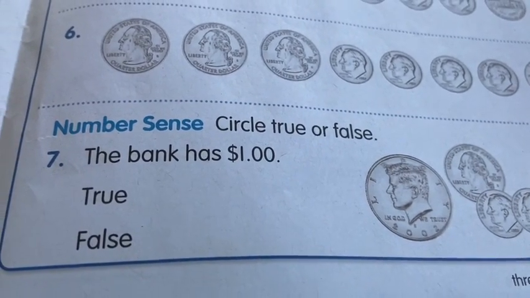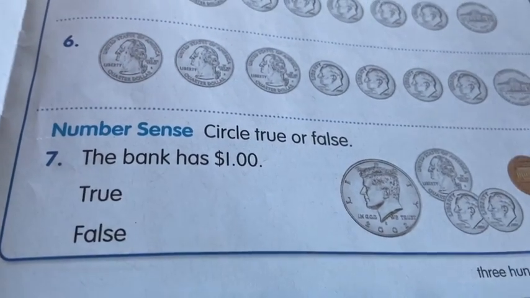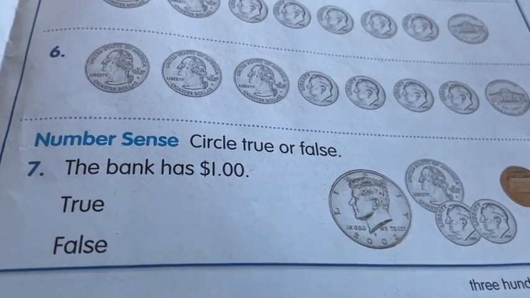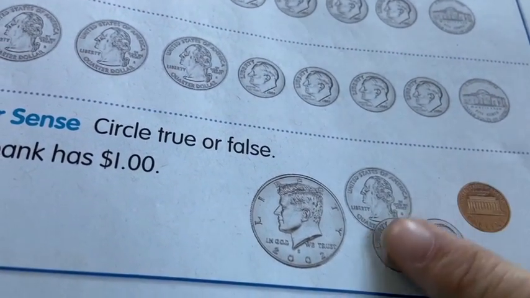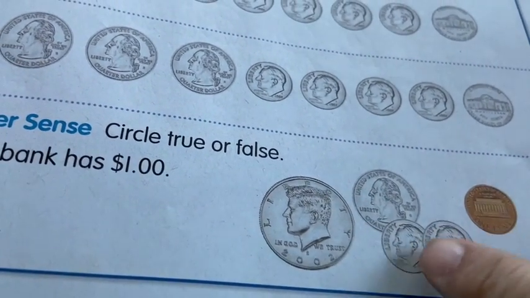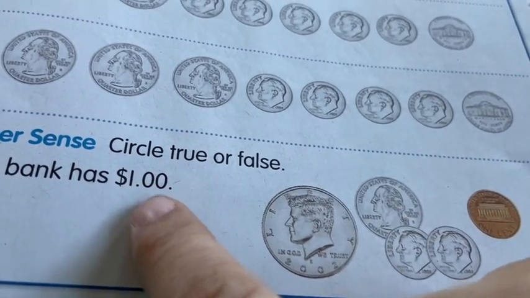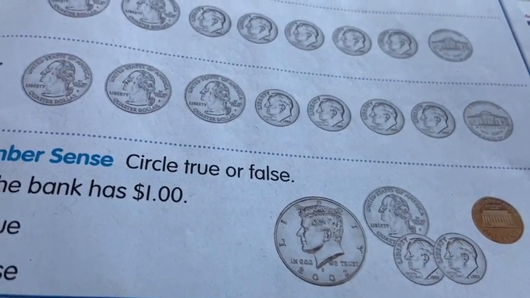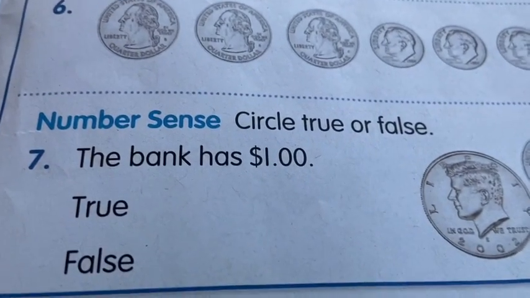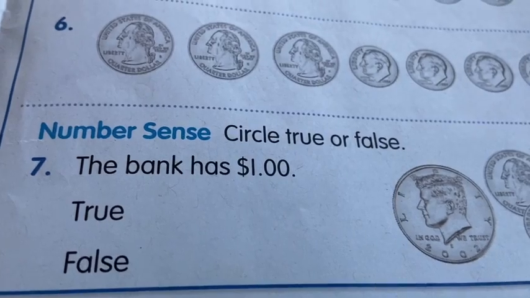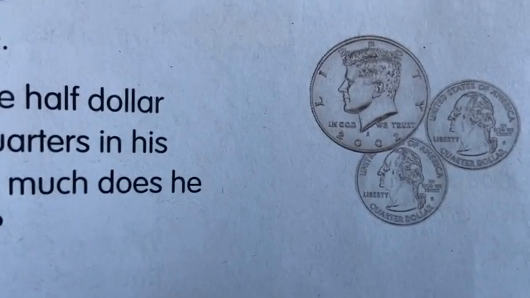Number sense. Circle true or false. The bank has $1. So counting these coins here, does it equal 100 cents, $1? And then circle if it's true or if it's false, if it equals $1 or not. Use coins to solve, so use the picture of the coins.